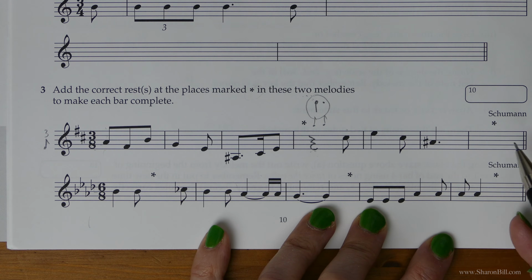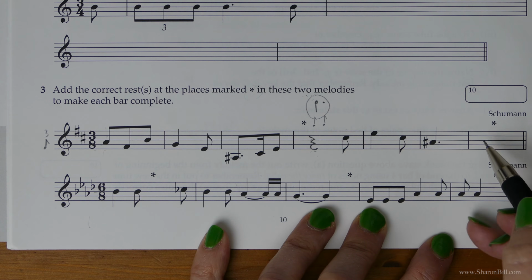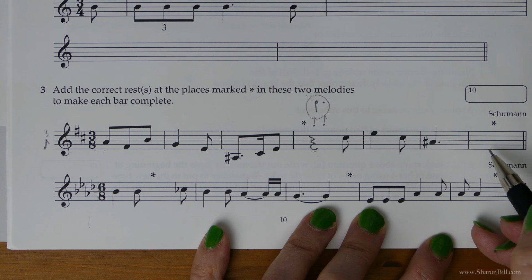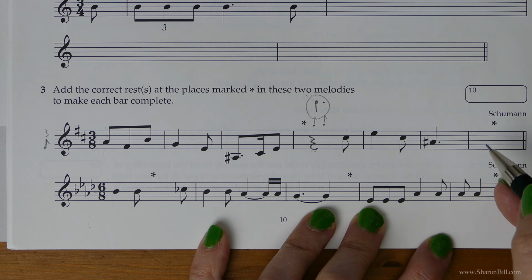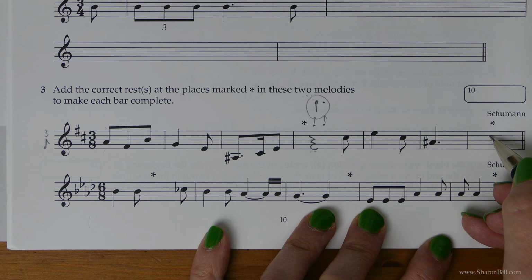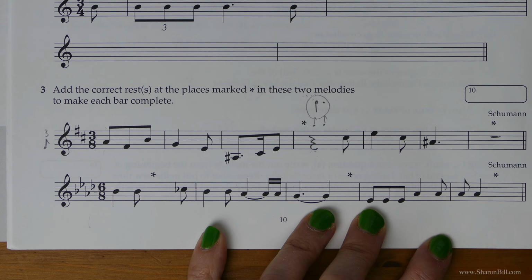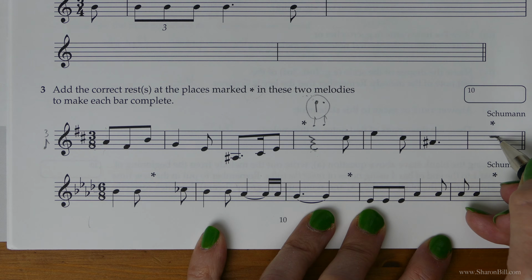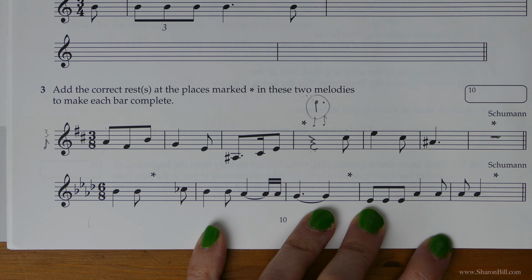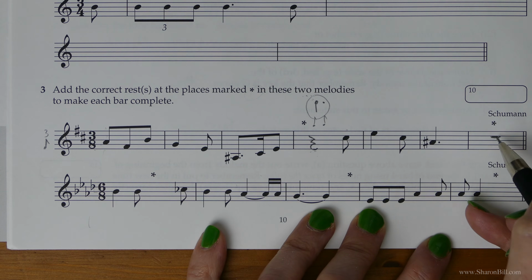This last bar, if you were to mathematically add up to 3 quaver beats or 3/8 notes, that wouldn't actually give you full marks. All you need to do is add a whole note rest or a semibreve rest, which still means a complete bar's silence. No need for any dots there. That's just a complete bar's silence still.